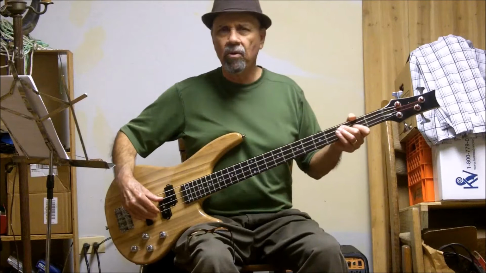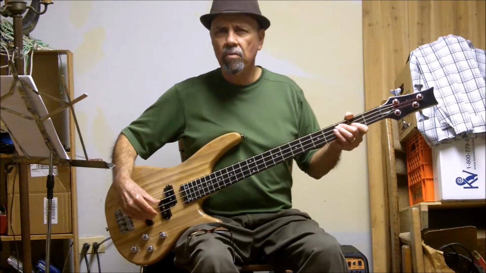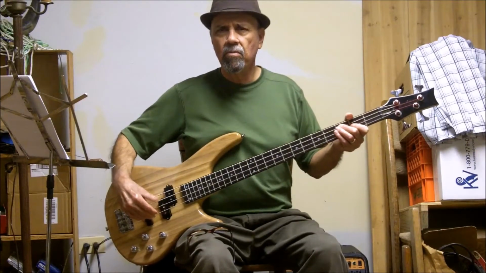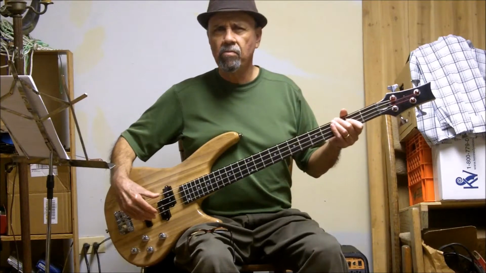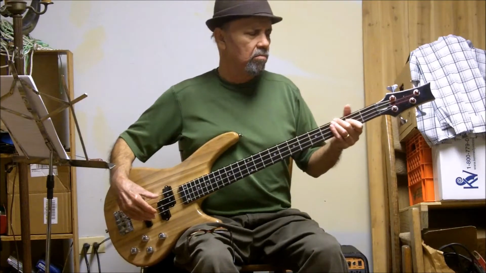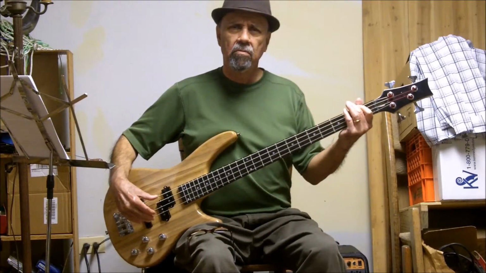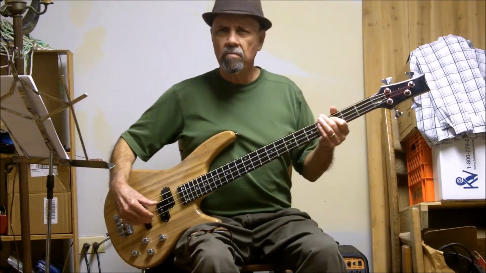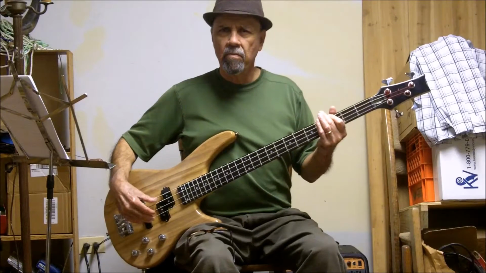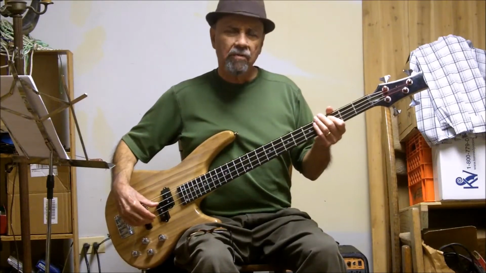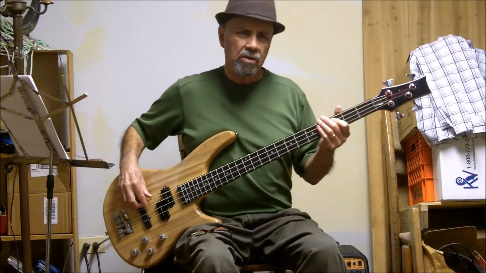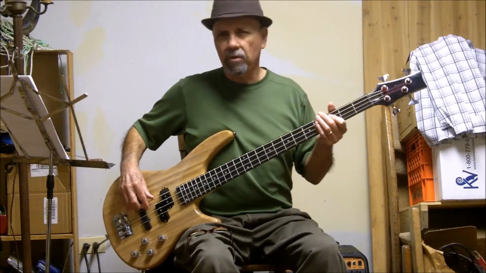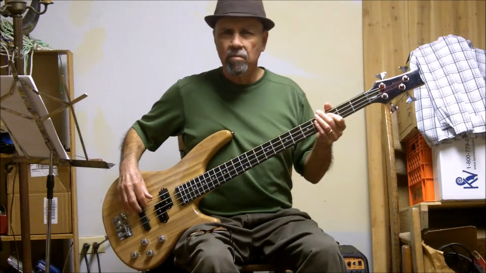For example, so that's going from C, a C chord is played there, and you're playing the root note, the C note.